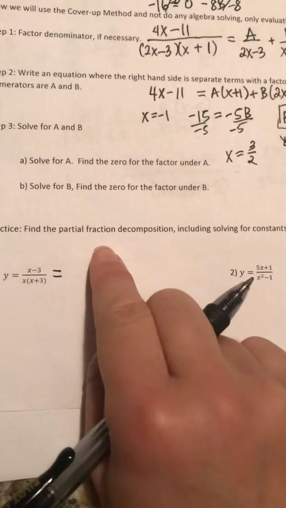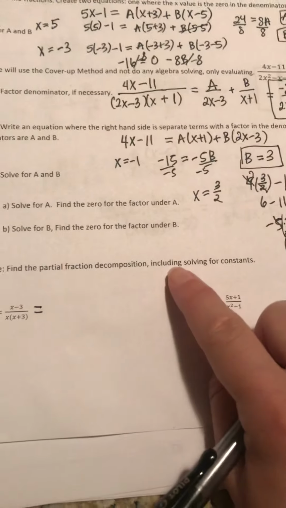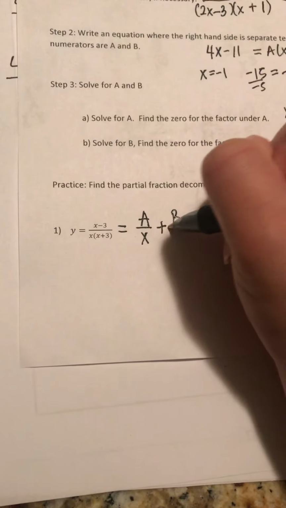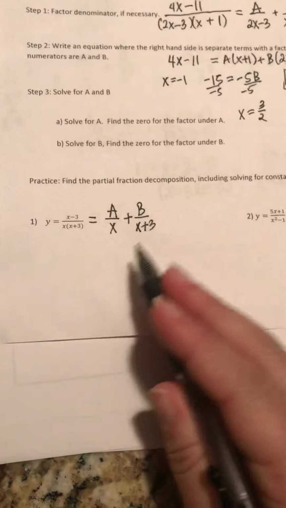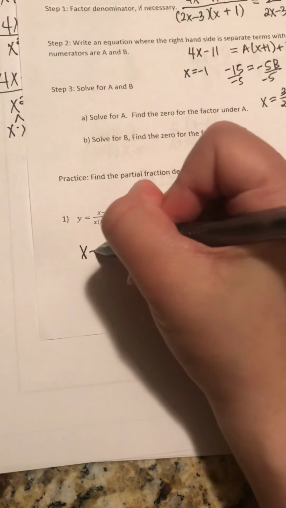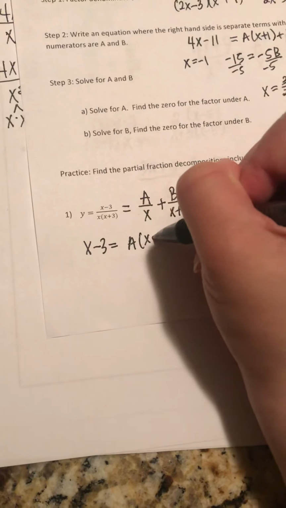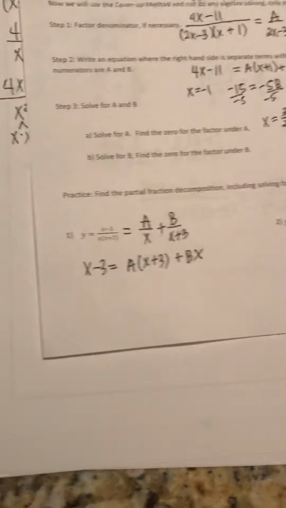It says find the partial fraction decomposition. So we have to break it down, including solving for the constants. We're going to solve for A and B. So let's try it. A over x plus B over x plus 3. That's my partial fraction decomposition. Now we're going to write it out as x minus 3 equals A times x plus 3 plus B times x.